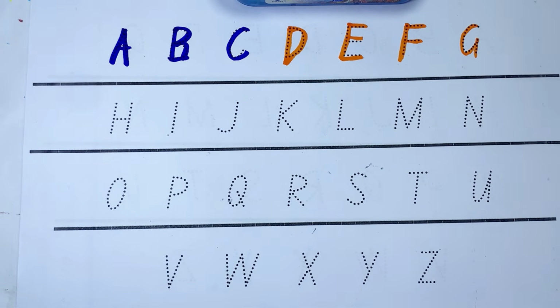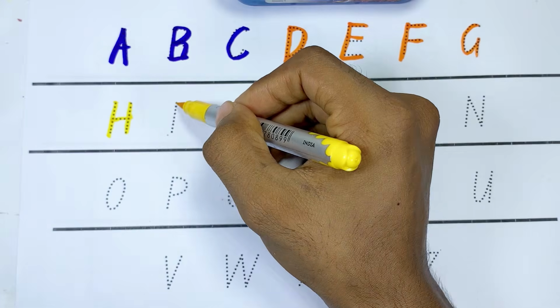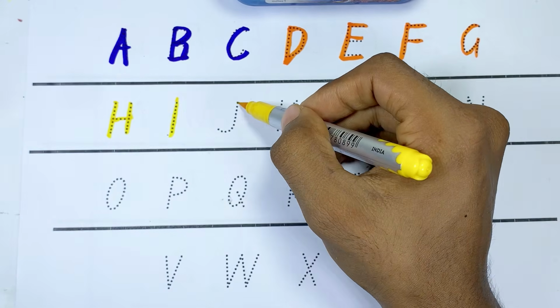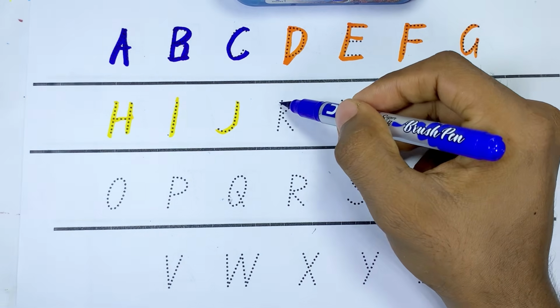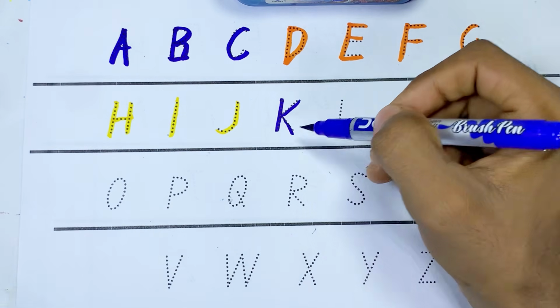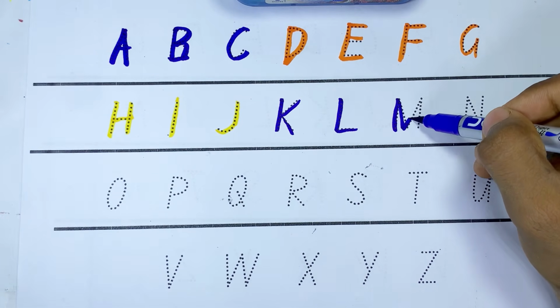Kids, now you draw H. H for helicopter. I for ice cream. J for joker. Kids, now you draw K. K for king. L for lion.